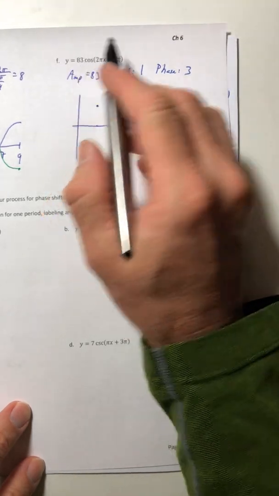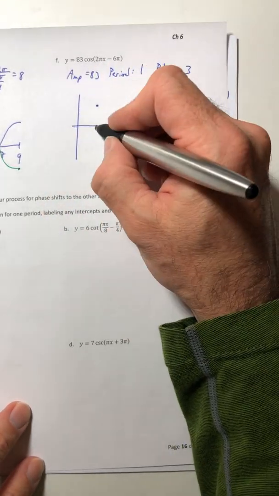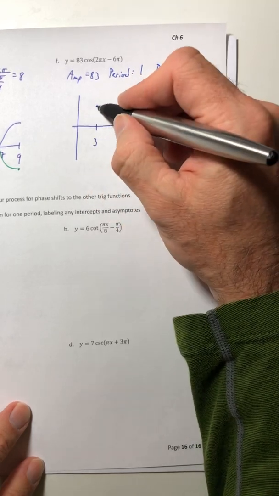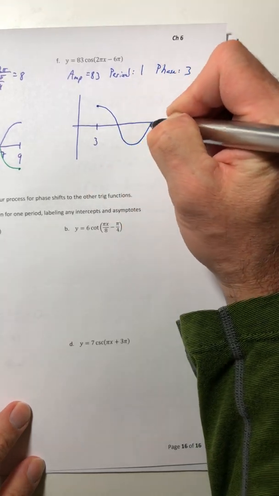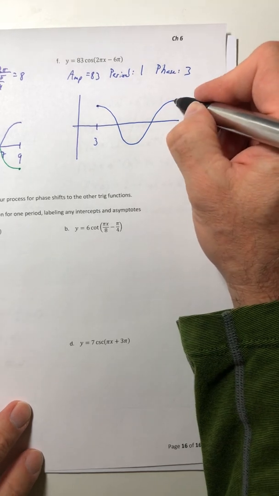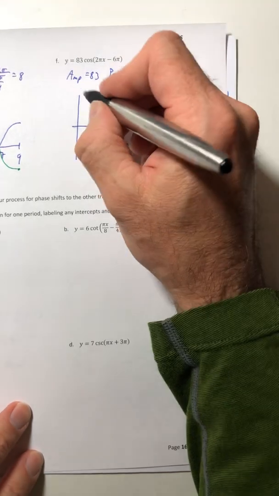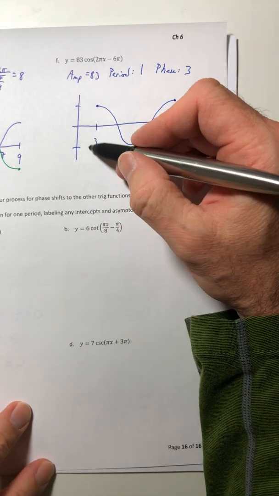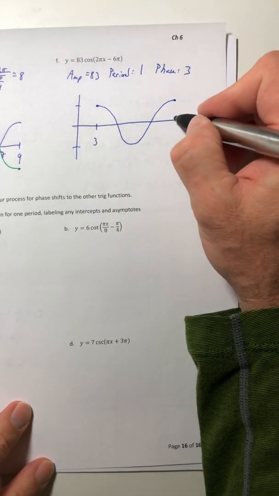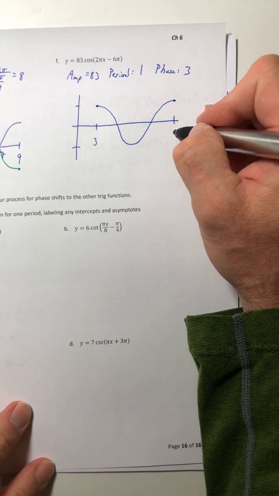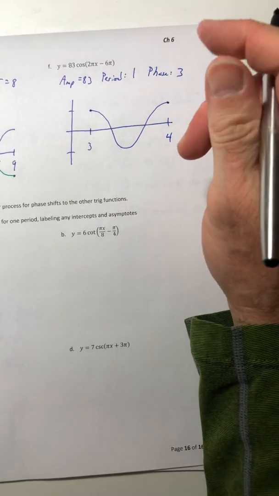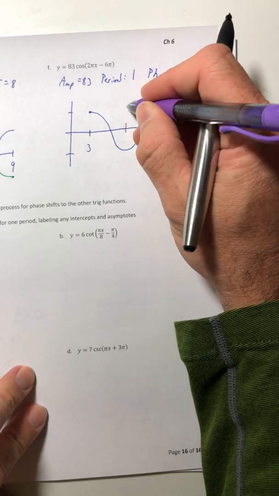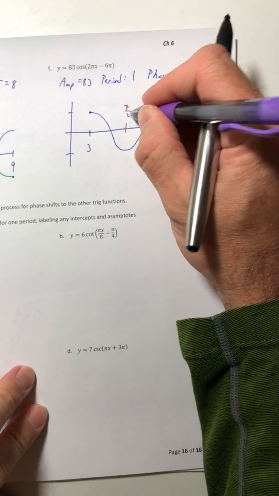Okay, so it's a positive out in front, so we are starting at the top. And this is so not to scale, but that's okay. So we started at 3, add the period, so it stops at 4. The middle, that would be 7 over 2.